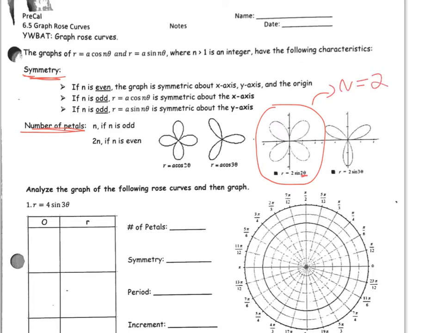So since n is even, the graph, no matter if it's sine or cosine, is symmetric to all of these: x-axis, y-axis, and origin. And you can see how it's symmetric to all of them. You can fold it over the x-axis, y-axis, and origin. These petals are going to lie on top of each other.